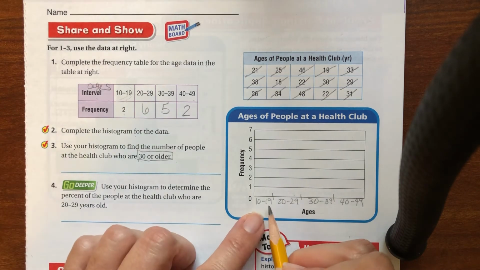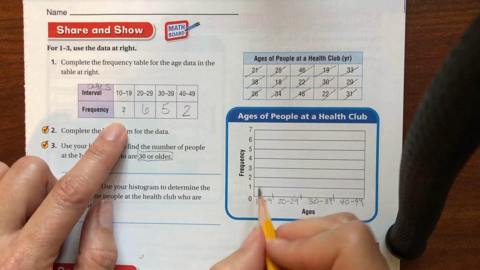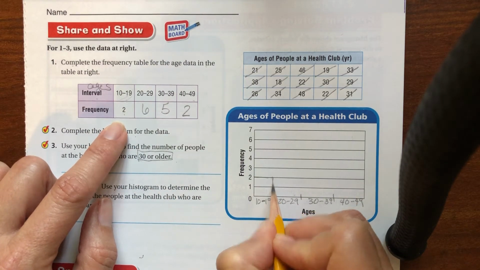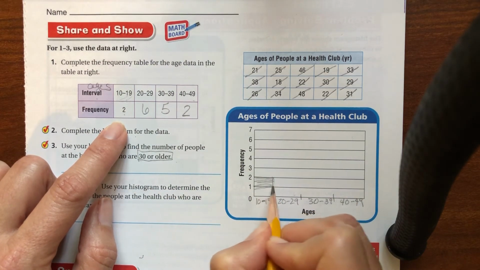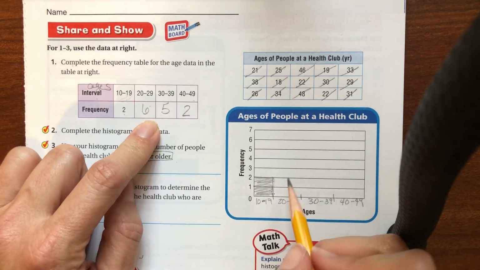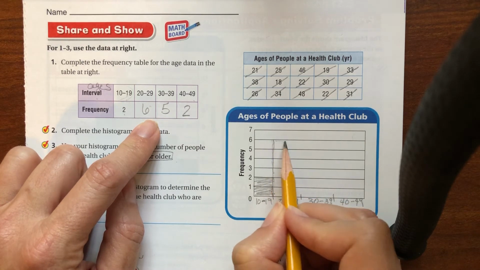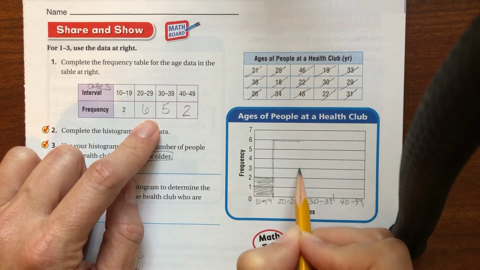This is how often it shows up. This is 10 to 19. I have just 2. So my bar's right there. 20 to 29 is our biggest group. So that side of the bar should touch.